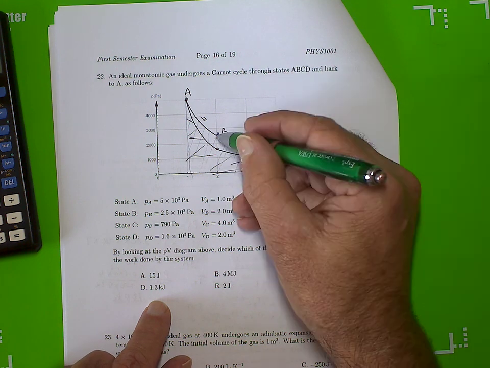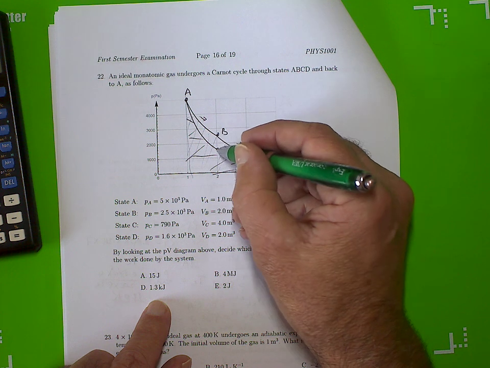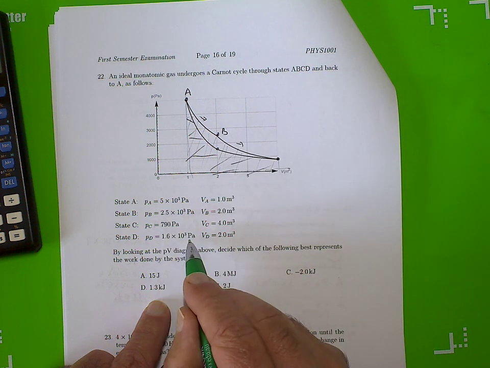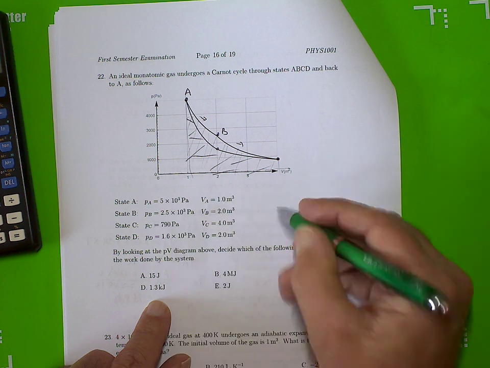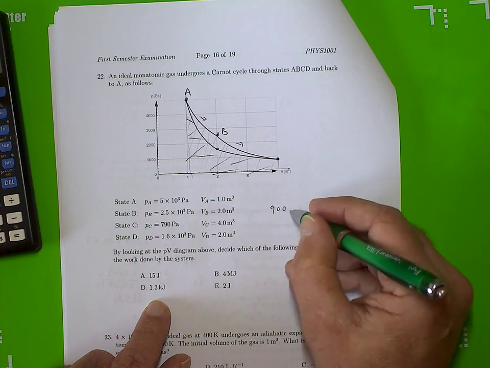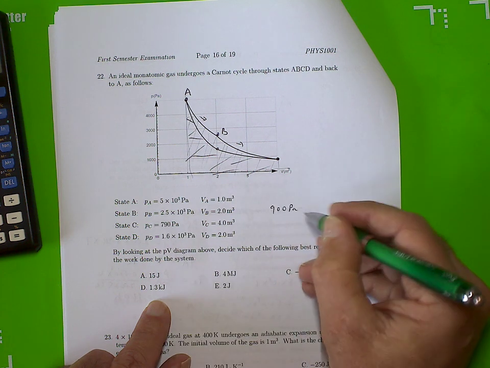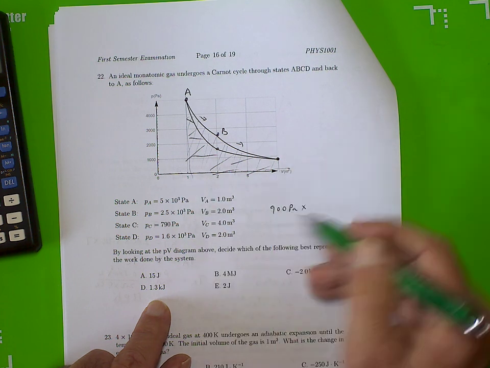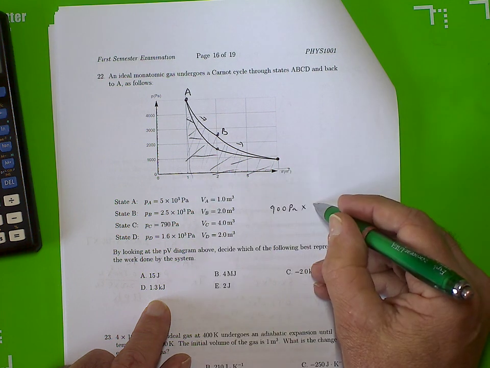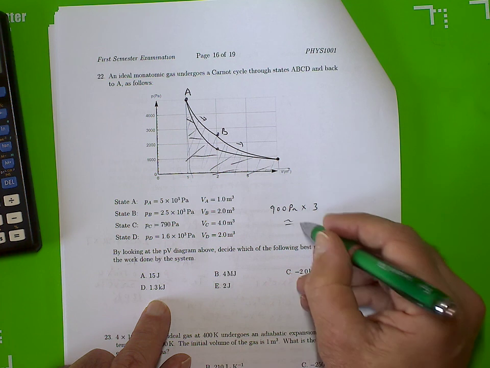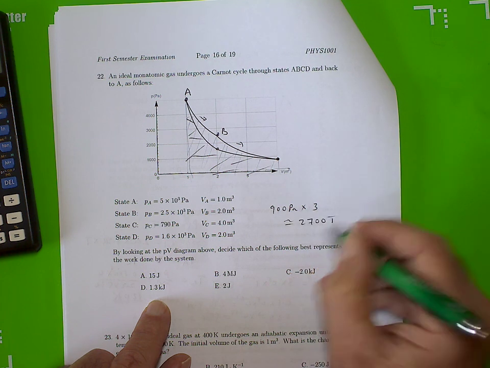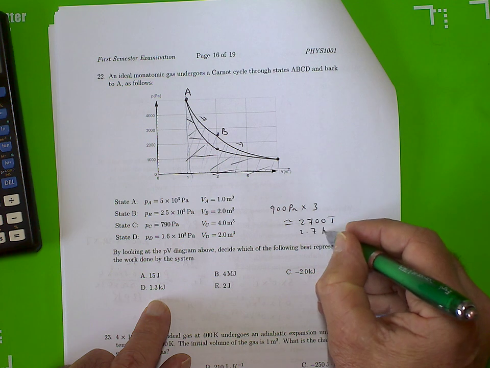You've got to decide how big that is. At its biggest, it's the difference between 1600 and 2500, so 900 pascals, and the change in volume is 3. So that's approximately 2700 joules, or 2.7 kilojoules.